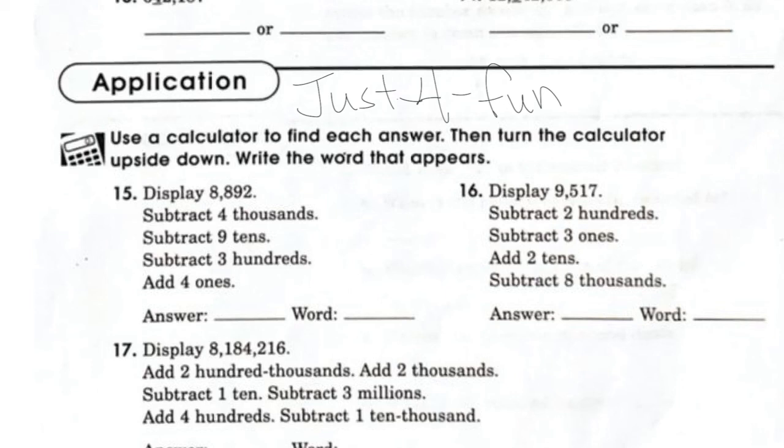If you are using your iPad calculator, you have to be careful when trying to turn it because it'll flip with you if your screen is not locked. Also, I believe, if I remember right from last year, that the iPad calculators, the way the numbers are displayed, does not show the word.